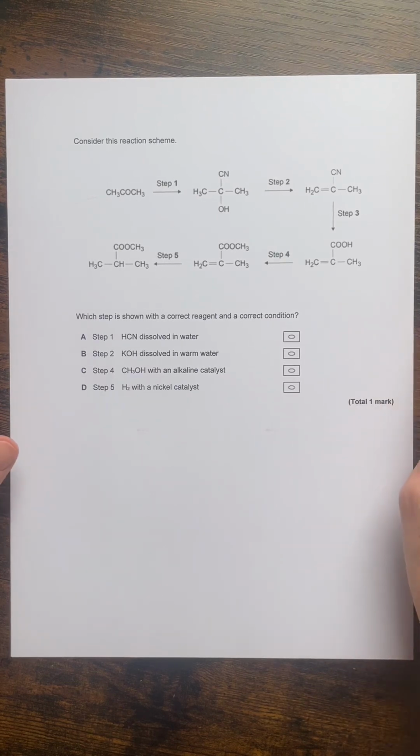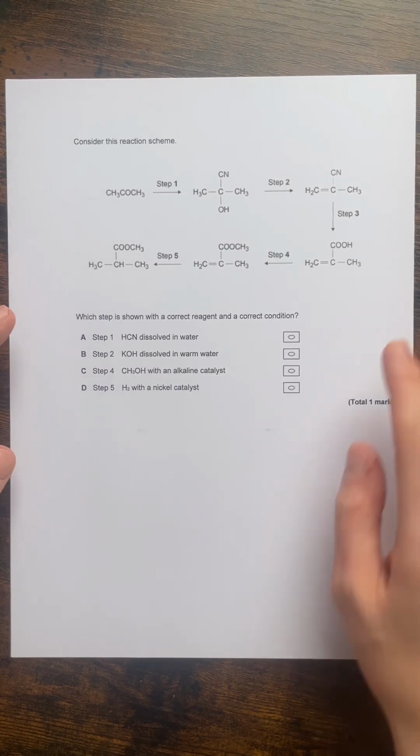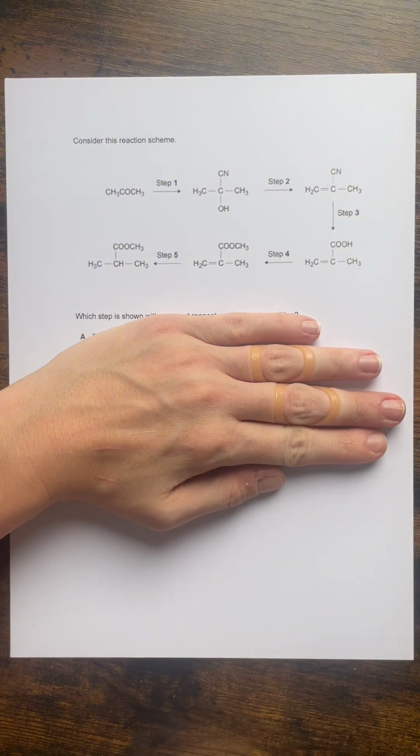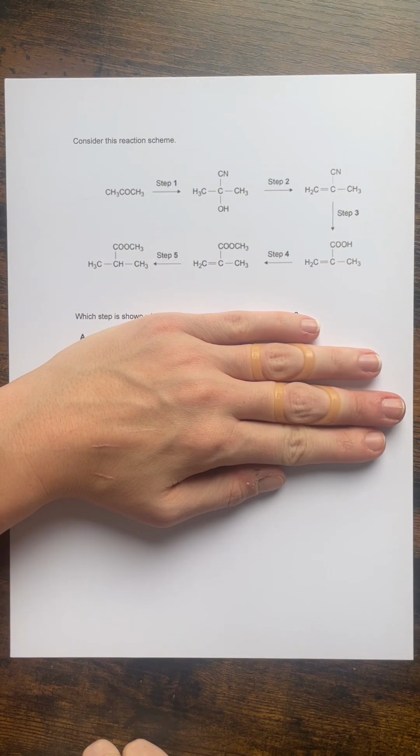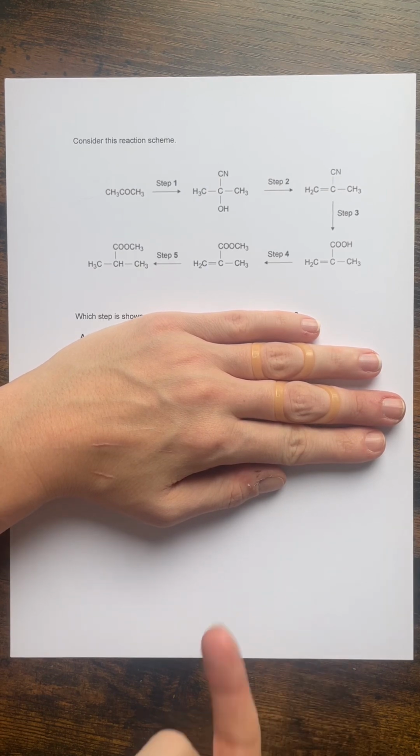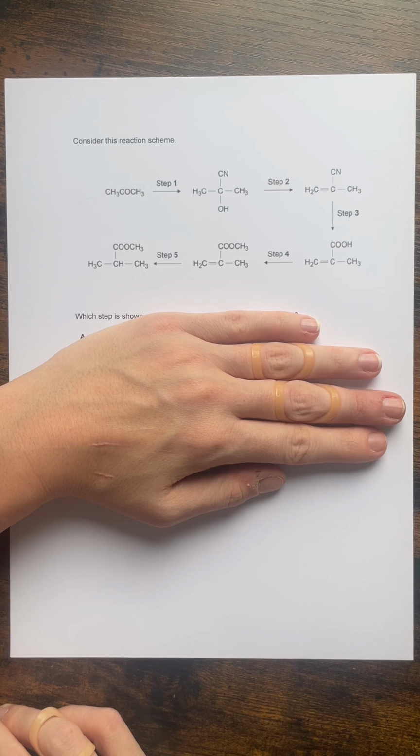Now, in this particular question, we've got 5 steps. Before we even think about what the question is asking us, I'm just going to go through and identify what all of these different things are, so that we can see how important it is to be able to recognise different functional groups within compounds, and then obviously to know the different reactions as well.